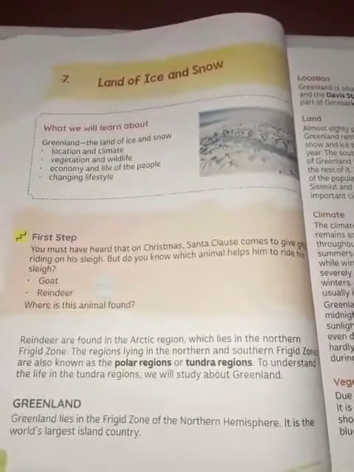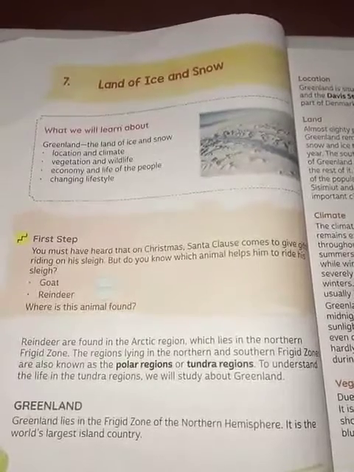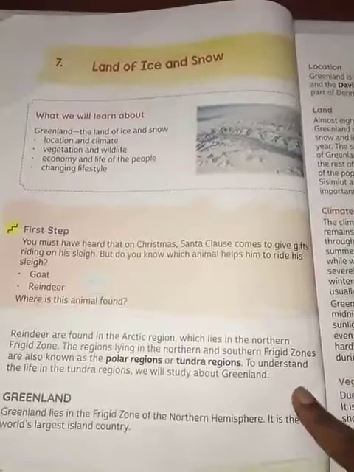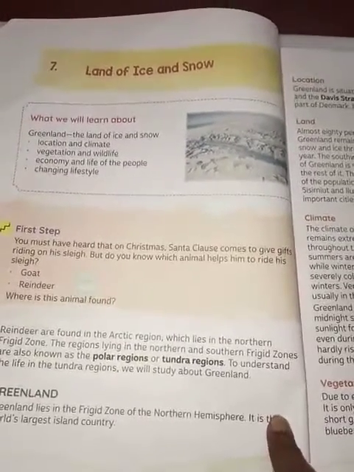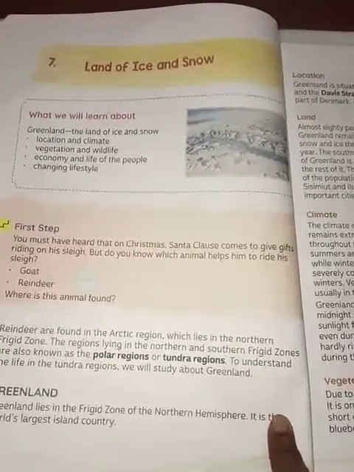But before that, as we are in the revision session these many days, let us recall what we have learned in the previous chapter. So before moving on to the new chapter, let us recall whatever we studied in the previous chapter, that is Land of Ice and Snow.